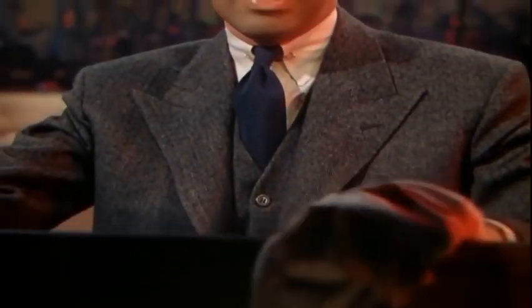Then there's the invisible cut. Invisible cuts are used to give the impression of a single take. However, cuts are hidden in blackness, like in Hitchcock's Rope.